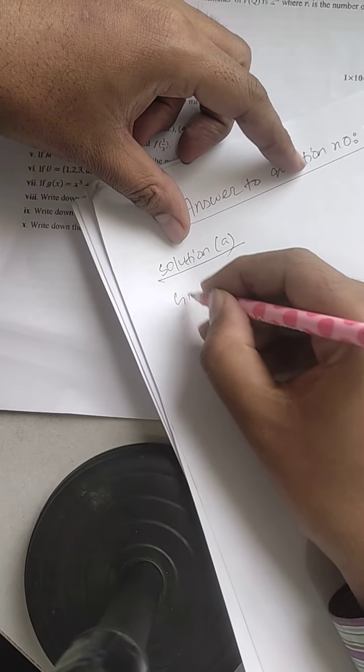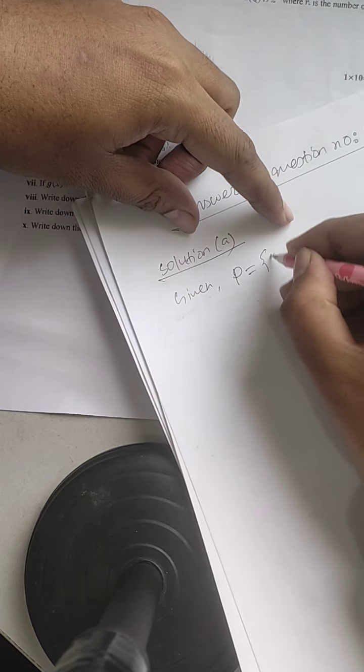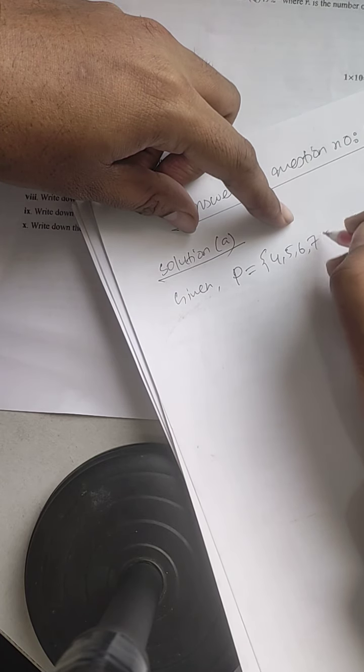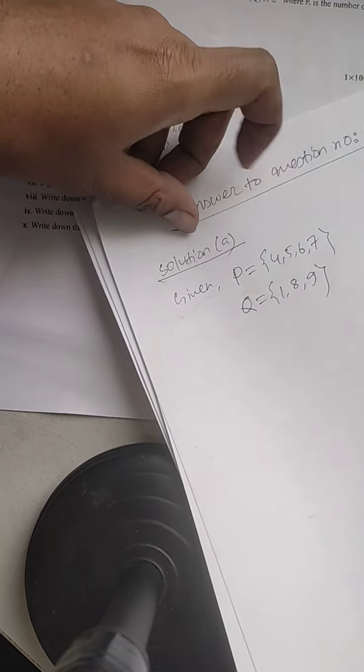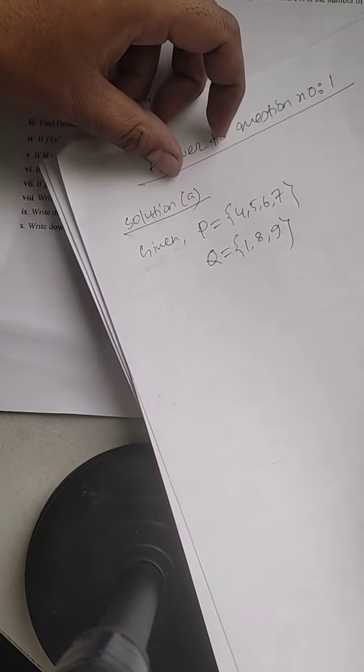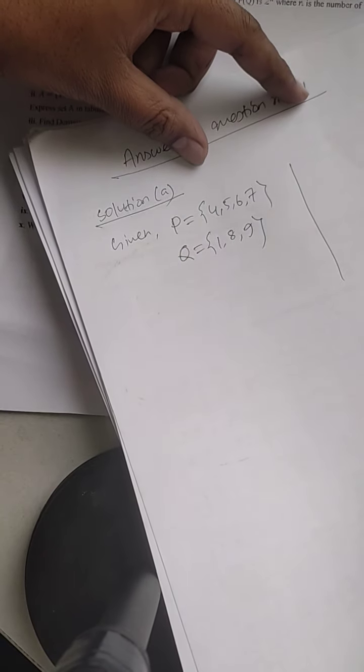So here given, we may write that given P is equal to {4, 5, 6, 7} and Q is equal to {1, 8, 9}. Two sets are given. To prove that they are mutually disjoint, here I am writing the basic things.